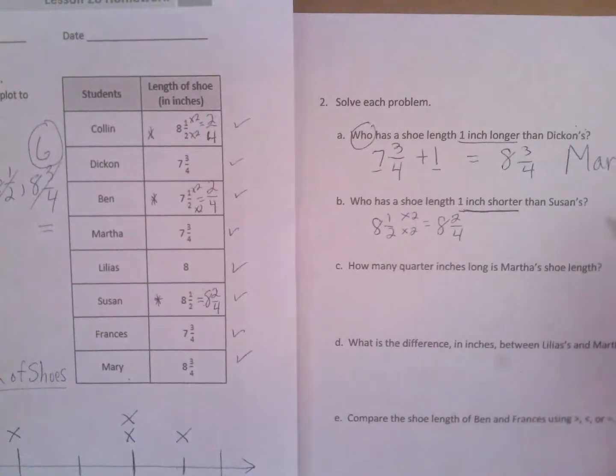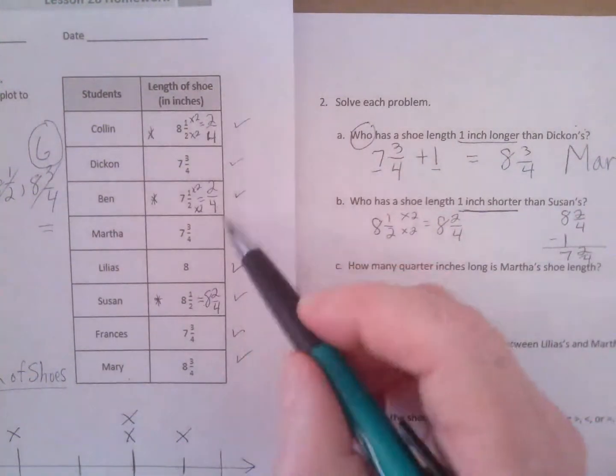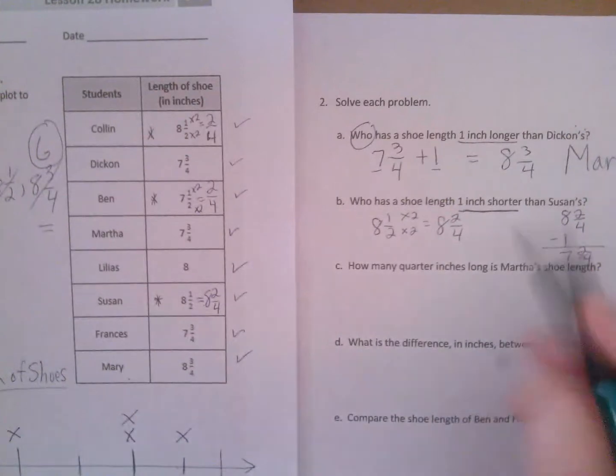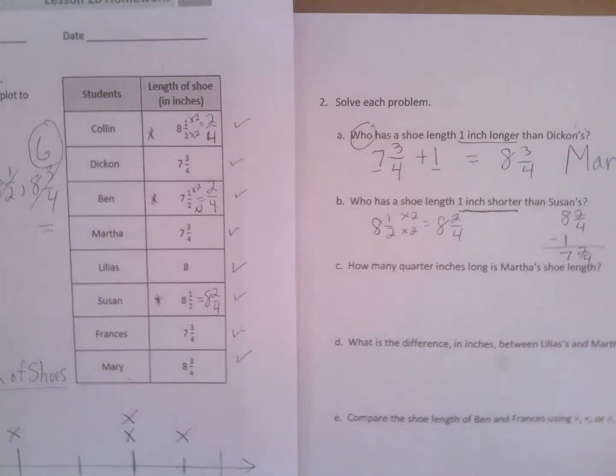So we're going to have 8.75, and we're going to subtract 1. So 8 minus 1 is 7, 7.75, and if we go back to our chart, 7.75 was Ben. So the answer for letter B is Ben. Ben's shoe size is 1 inch shorter than Susan's.